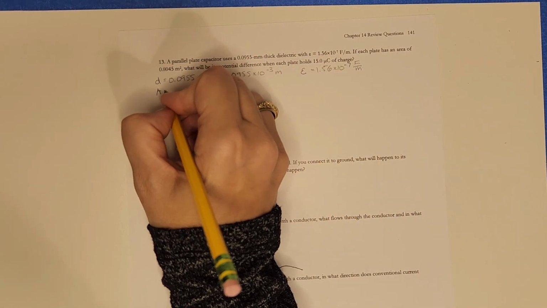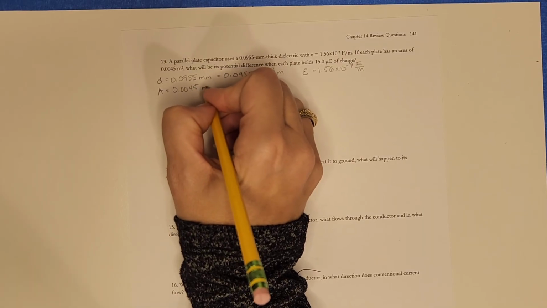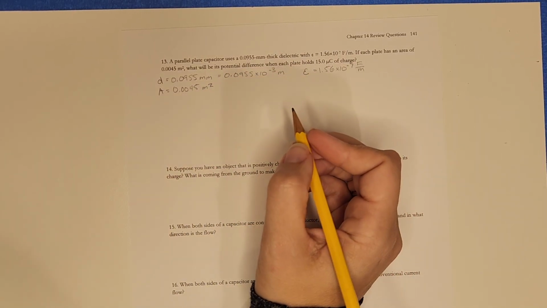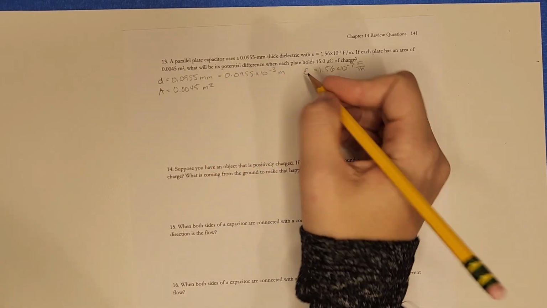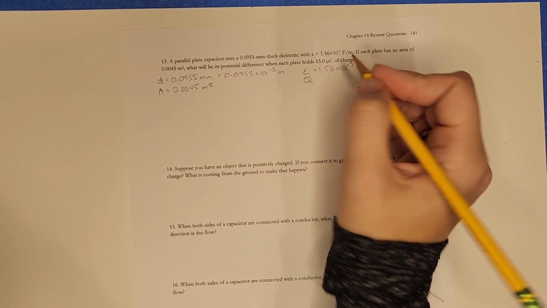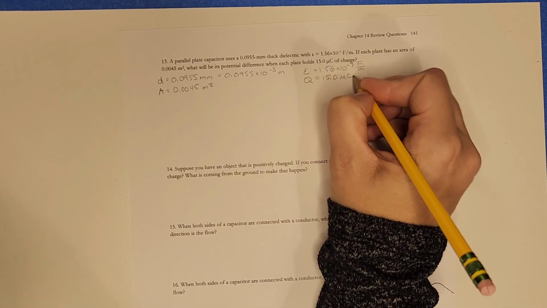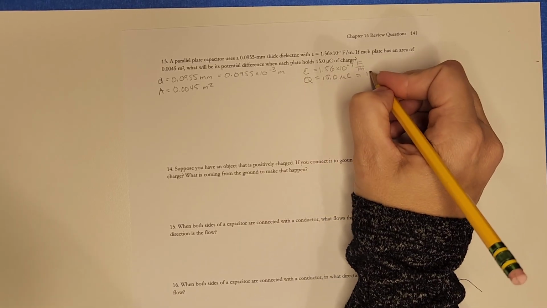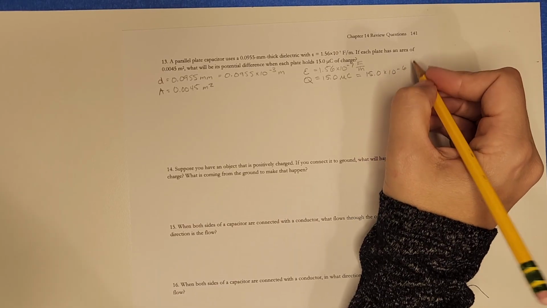We have area 0.0045 square meters. And we have our charge is 15.0 microcoulombs. Just multiply that times 10 to the negative 6 to get coulombs.